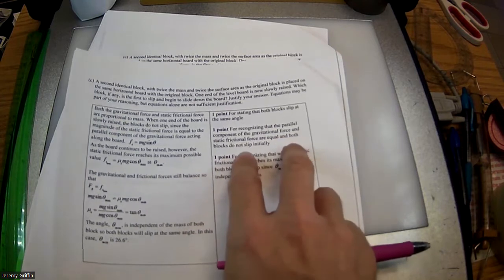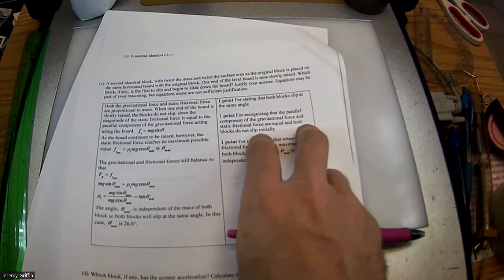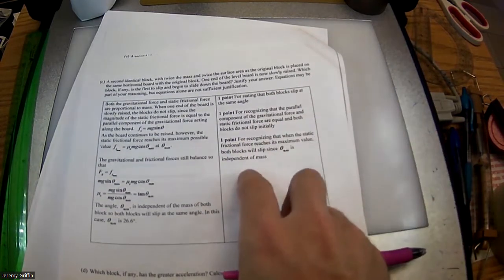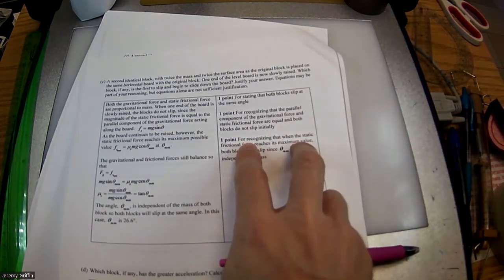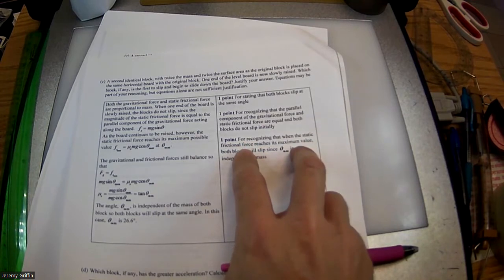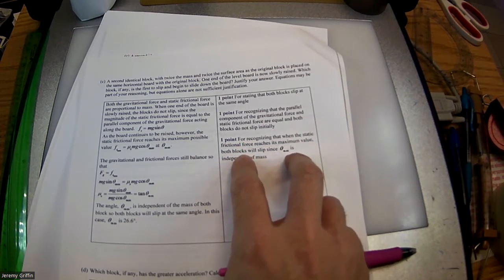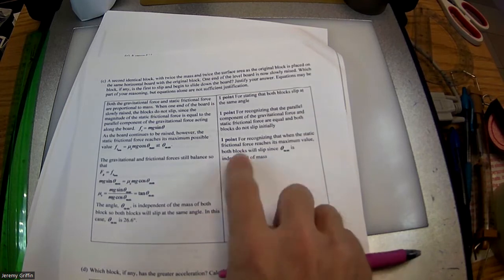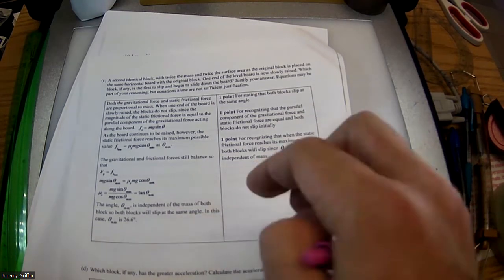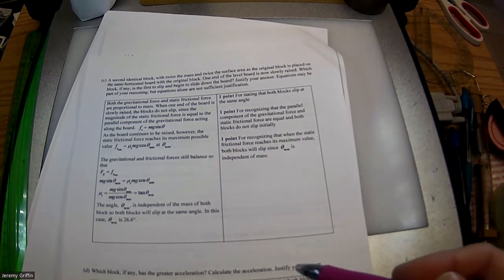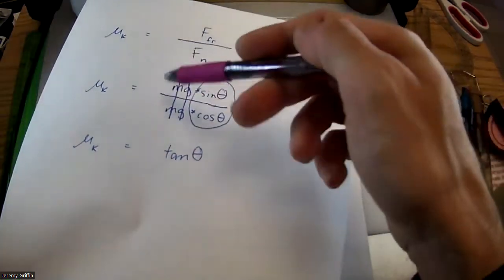I don't think it's technically exactly correct, but it's the right idea, right? If you divide by mass, same effect. 1 point for recognizing that when the static frictional force reaches its maximum value, both blocks will slip since theta max is independent of mass, right? Because mass cancels out. And that's what I was just showing you right over here. In fact, the mass cancels out, right?